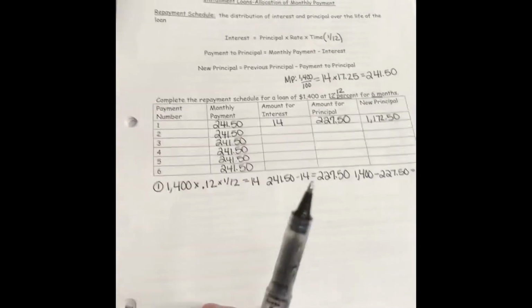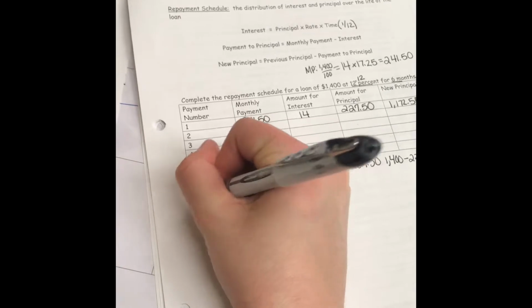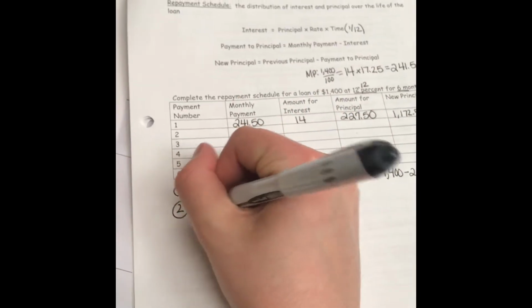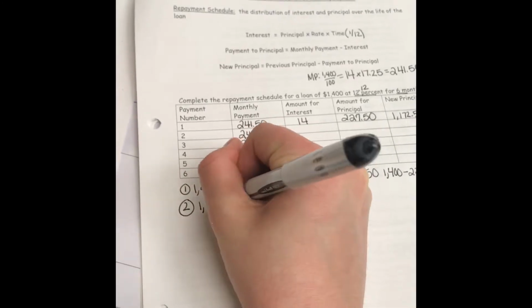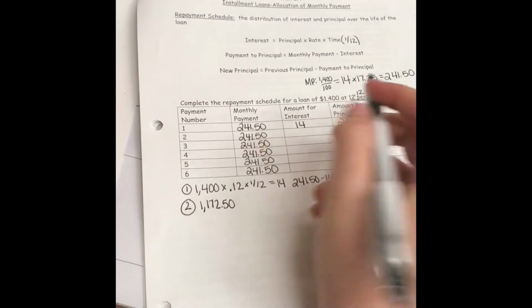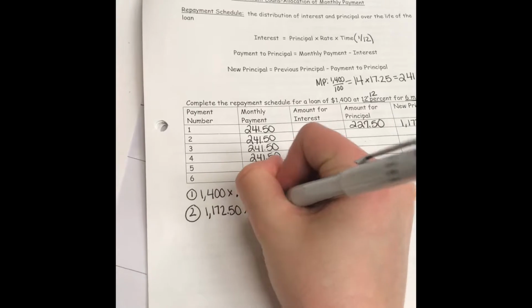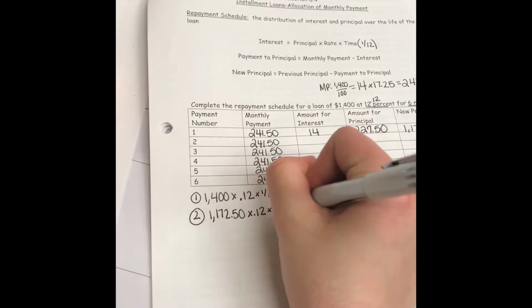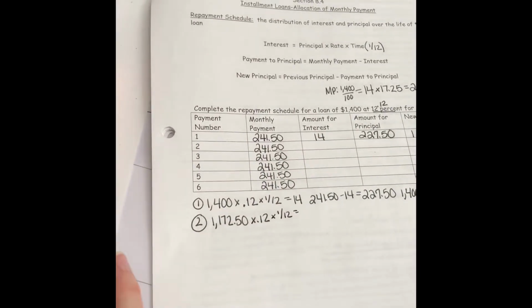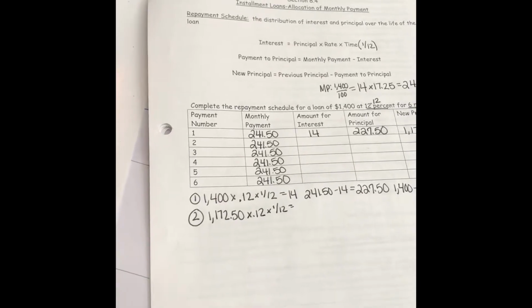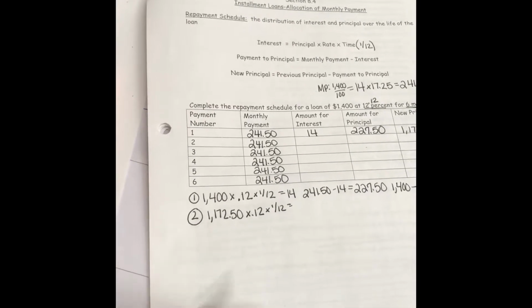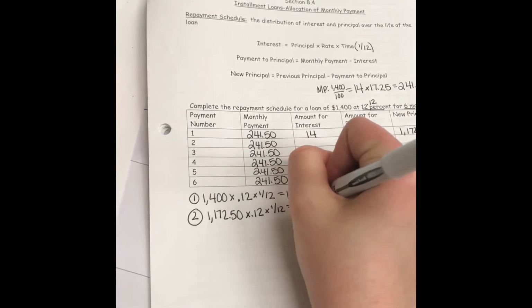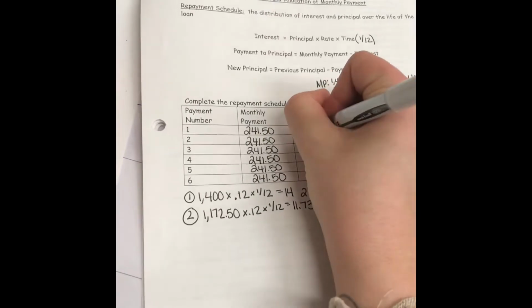So for the second month, my principal is going to change because I'm going to use this $1,172.50. The rate doesn't change, nor does the time. So we get $11.73.